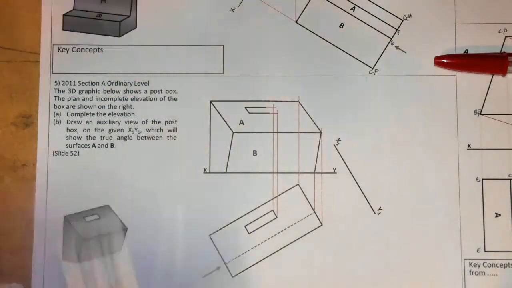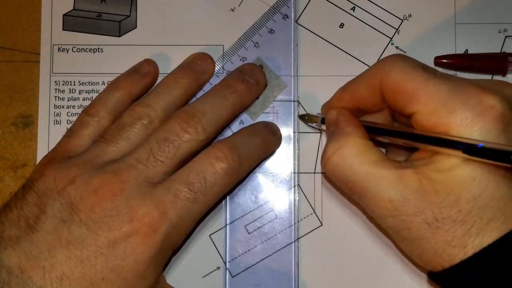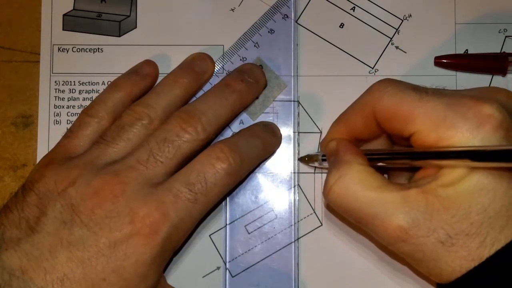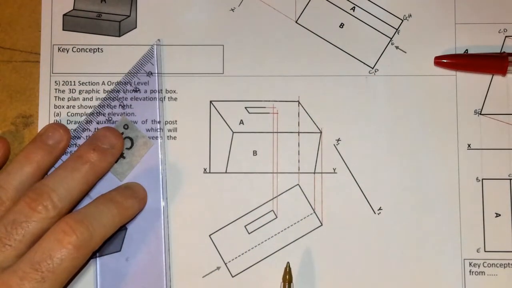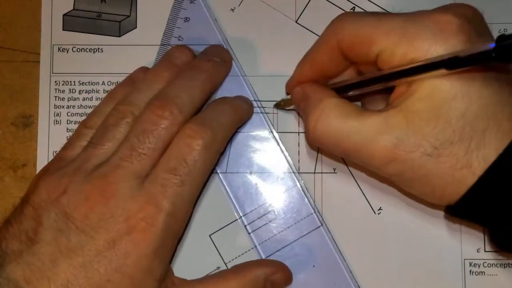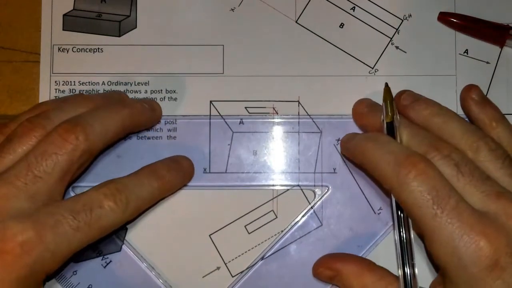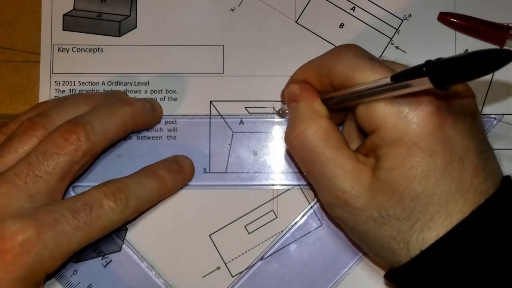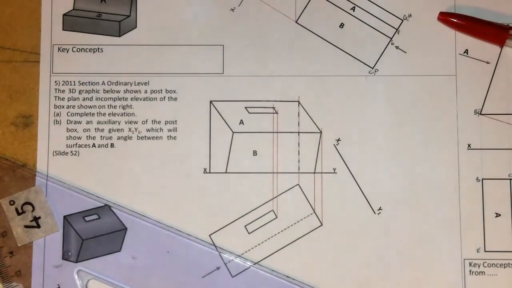Okay, and we'll have a bit of hidden detail at the back. So that edge is hidden. As we're looking in from this direction, we can't see the back edge, so that's hidden detail all the way down. And then I've got to finish off just the opening for the letterbox, or the post. Okay, so there we go.